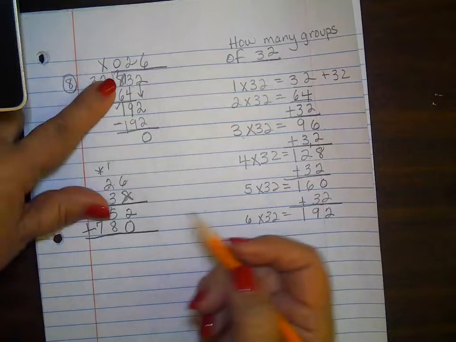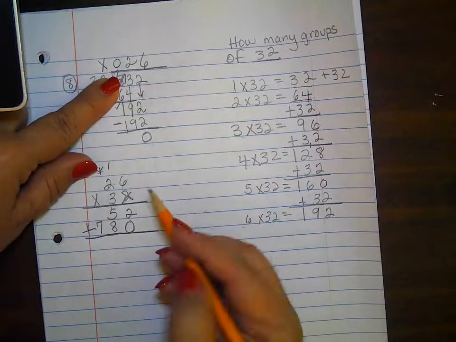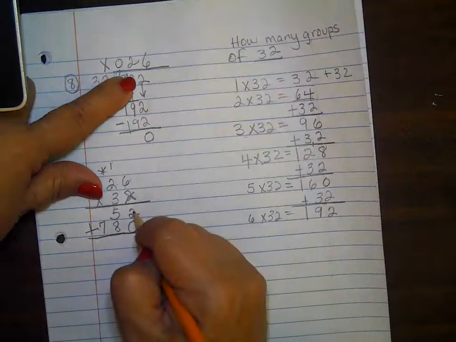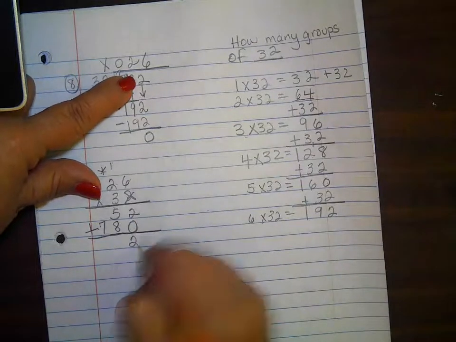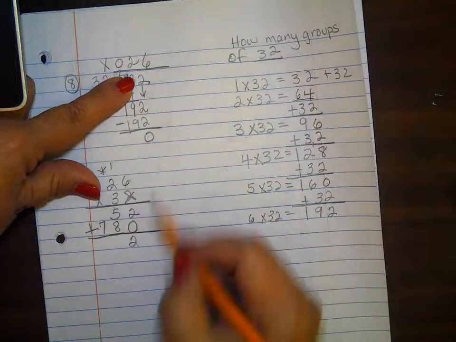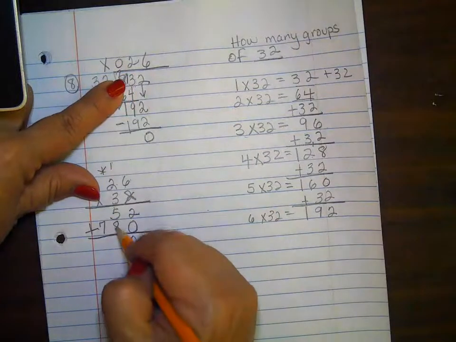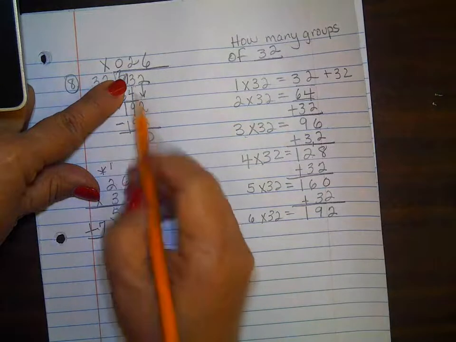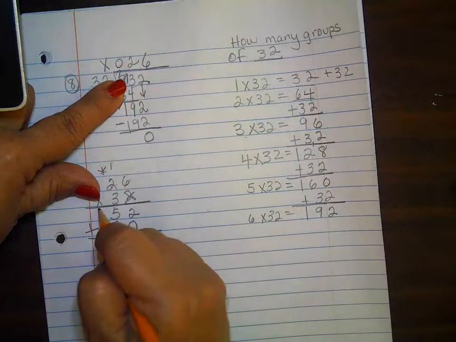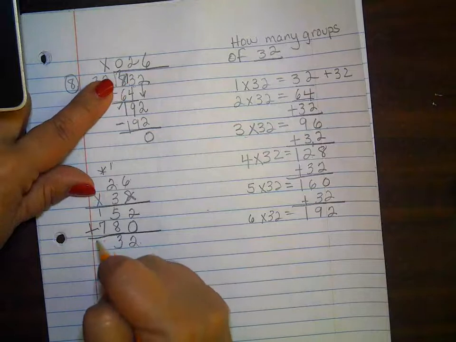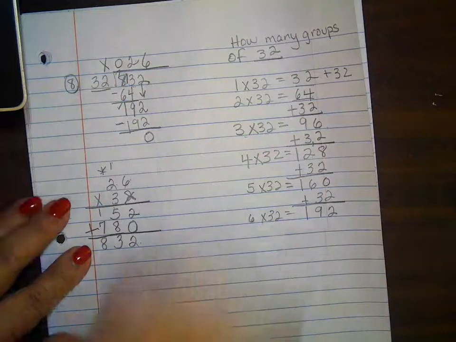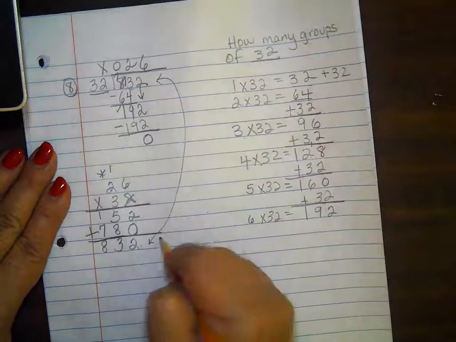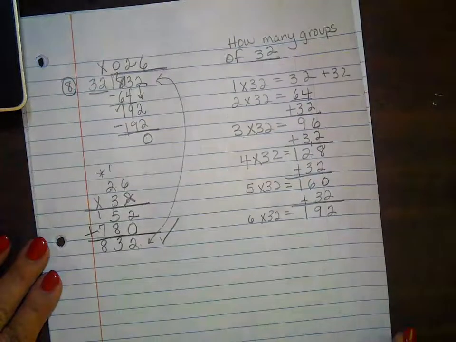I'm going to match up to see if my quotient equals my product to check. So 2 plus 0 equals 2. That is what I have in the ones place. 8 plus 5 equals 13, which I have in the tens place. 7 plus 1 equals 8, which I have in the hundreds place. So my quotient does match my product, so my work is correct.